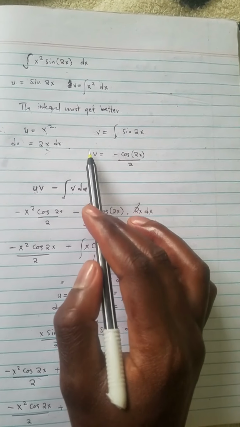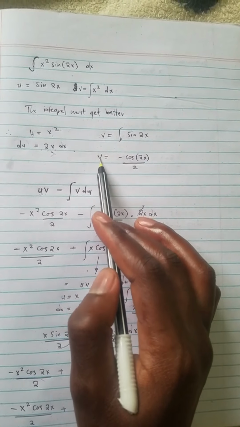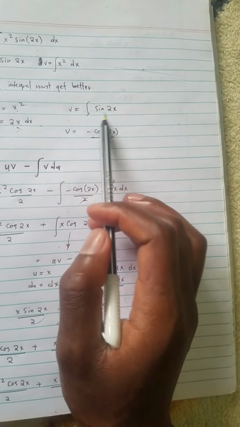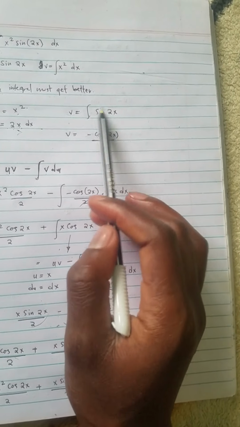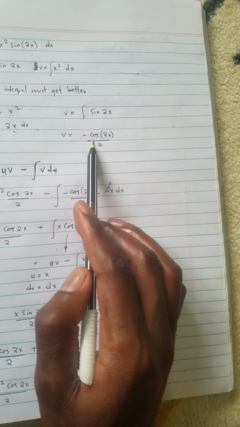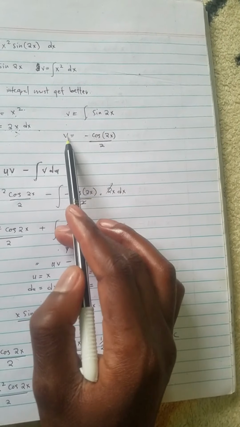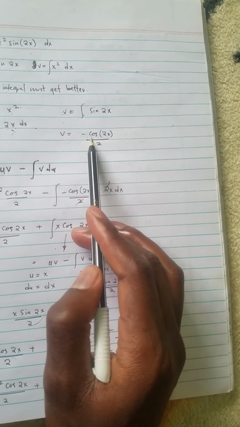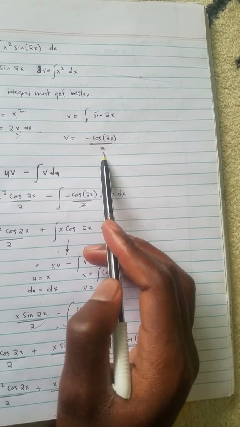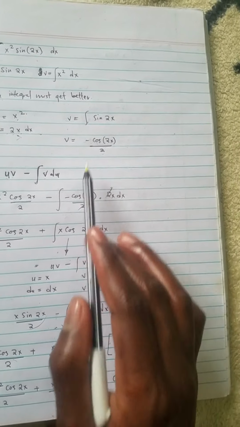Now the integral of sine 2x, we can use the standard integral tables, or we could use substitution to get this value, which is v equal to negative cos 2x over 2. So I think that's okay.